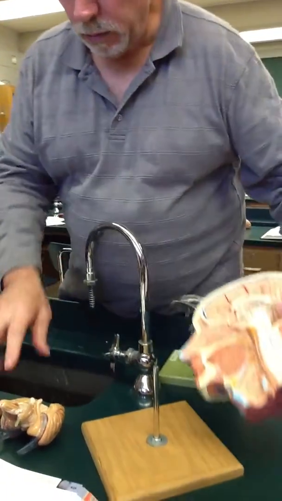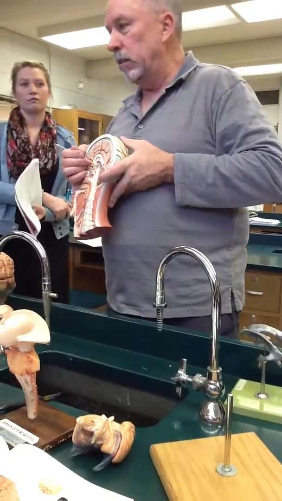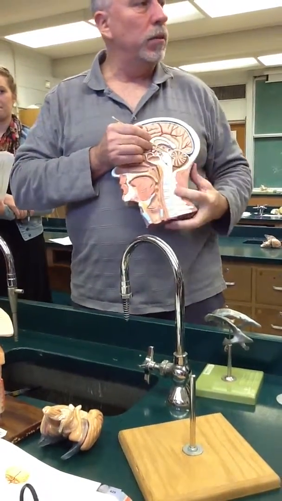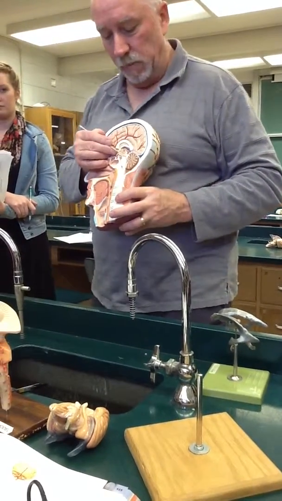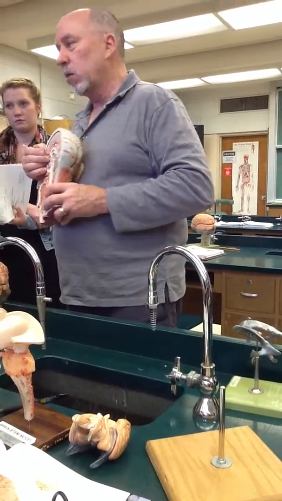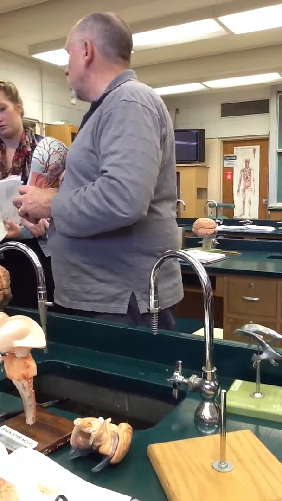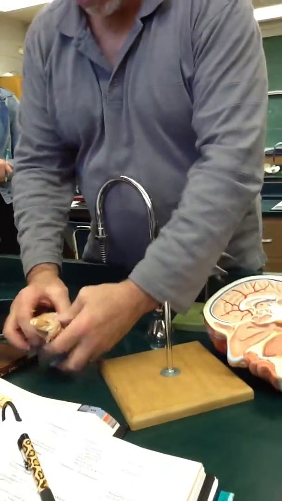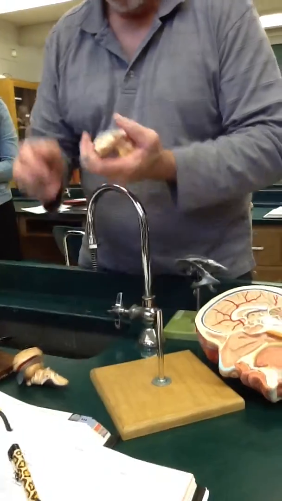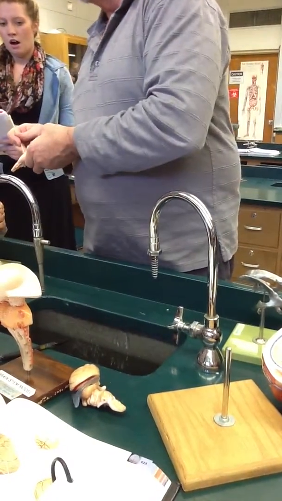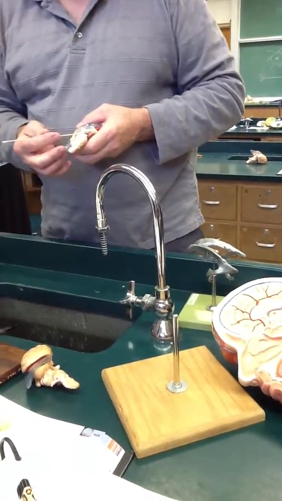Now, that connection between, and remember, what ventricle's up around in here? Third. And fourth. See that connection between the two? So there's fluid that can go through there, and that's in the midbrain. So that's the, what's that called? Cerebral aqueduct. Cerebral aqueduct, right there. Okay, cerebral aqueduct. You can see it there. Here it is right here. Here's third ventricle. There's your cerebral aqueduct. Right there. Okay. So here's midbrain.